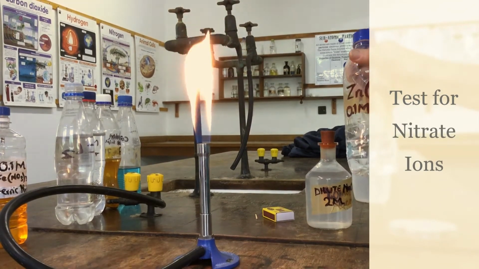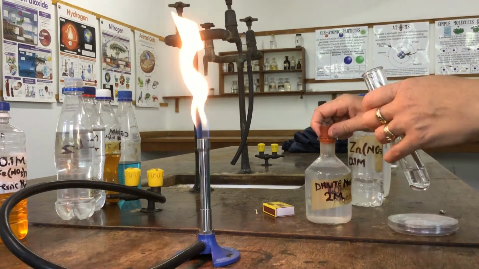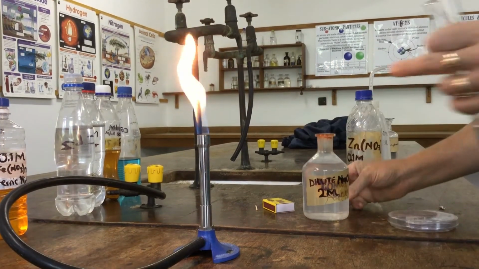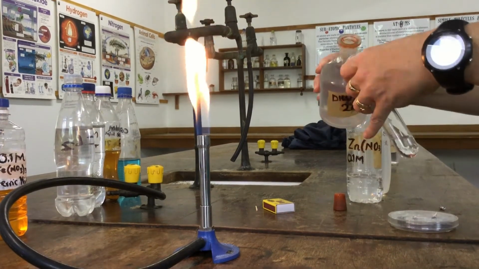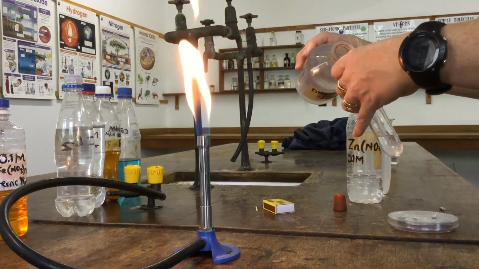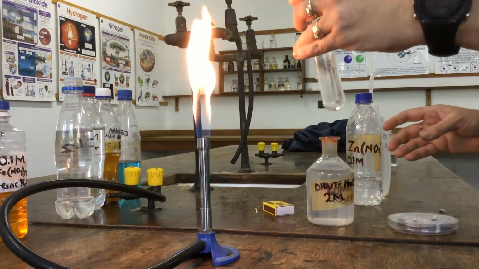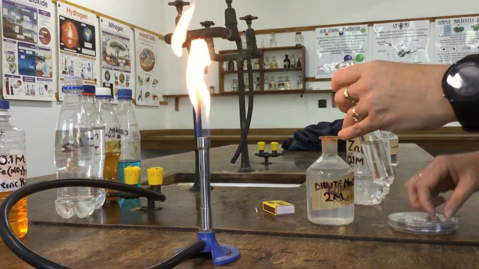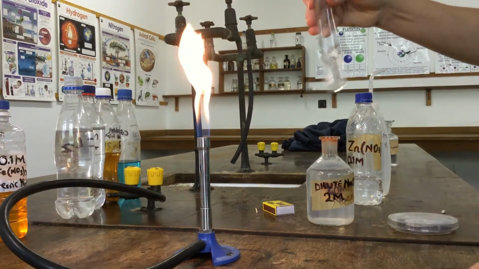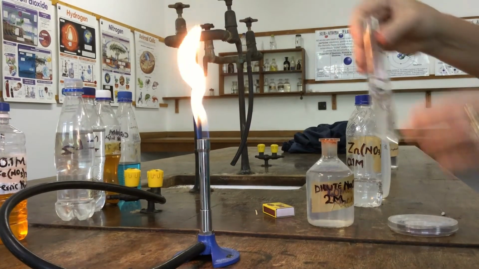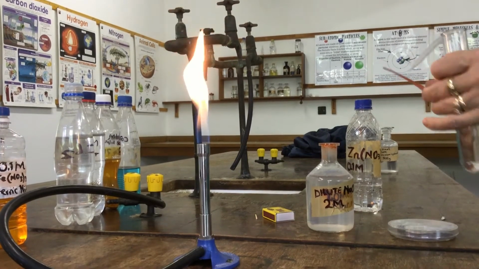Okay, the last anion test we're going to do is nitrate. Here we've got zinc nitrate. We are going to add sodium hydroxide, then some aluminium foil, which I have here, and then warm gently. So we're going to add some sodium hydroxide, and then a bit of aluminium foil into that, and what we're expecting then, as I warm it gently, is the production of ammonia gas. So this also doubles as the test for ammonia gas.